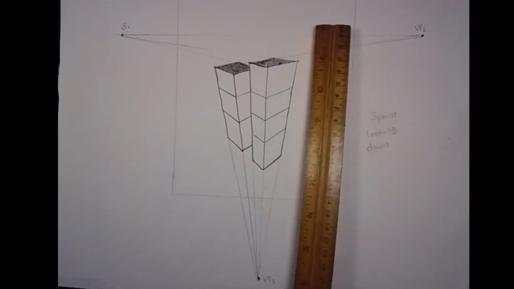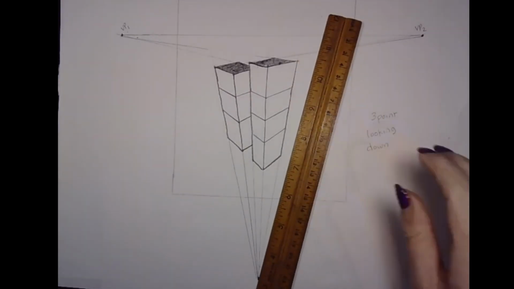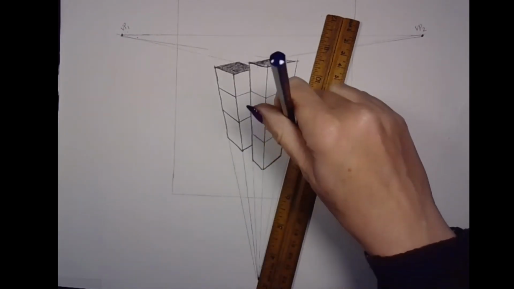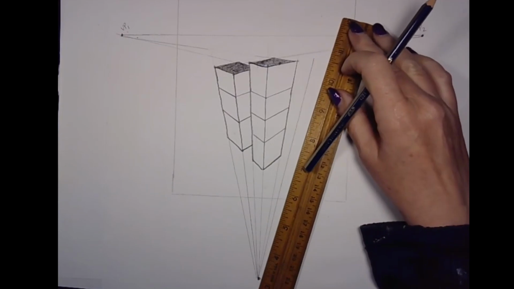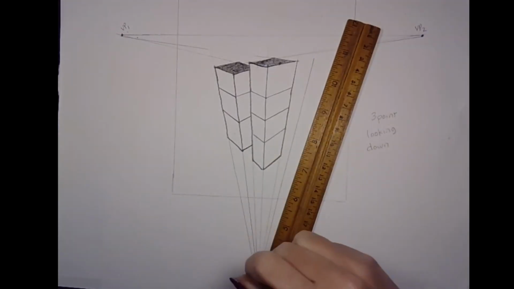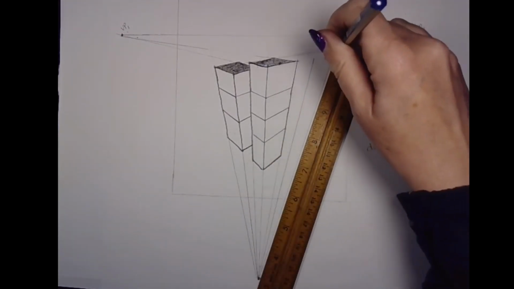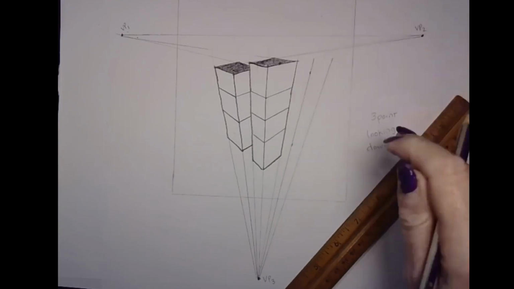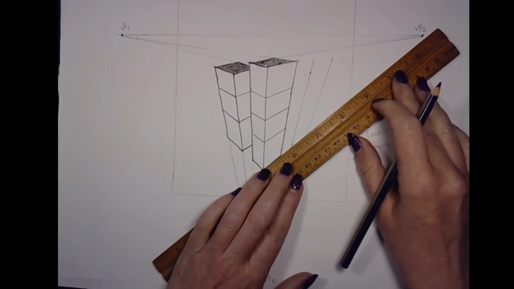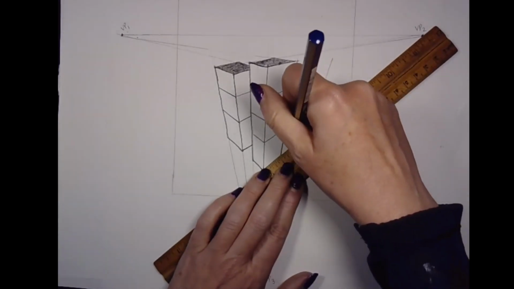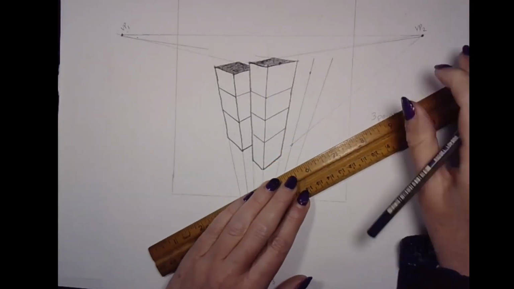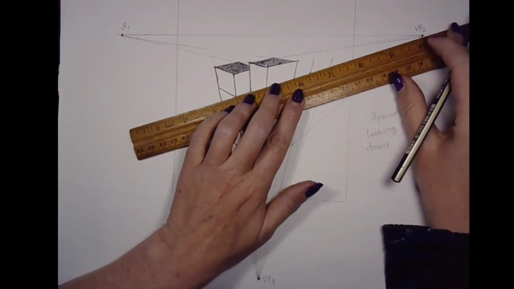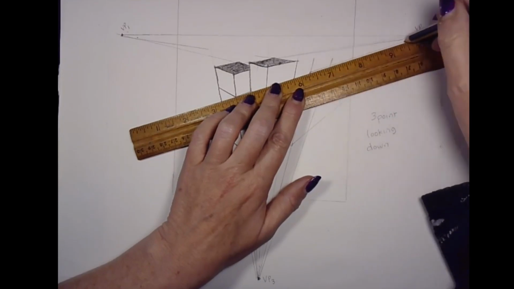I'm going to make one more building over here. So I'm going to go diagonal up from vanishing point 3. I'm making 2 lines. I'm going to pick a bottom and a top. So I'm going to connect this to vanishing point 2. I went all the way through because I know I'm not going to draw anything else over here. But if you are, you're going to have to erase it. So sometimes you might not want to go all the way through.